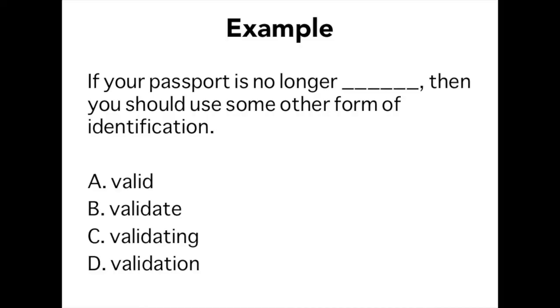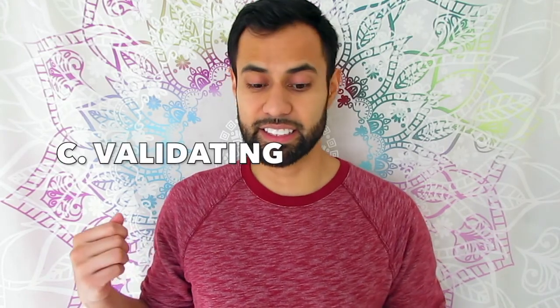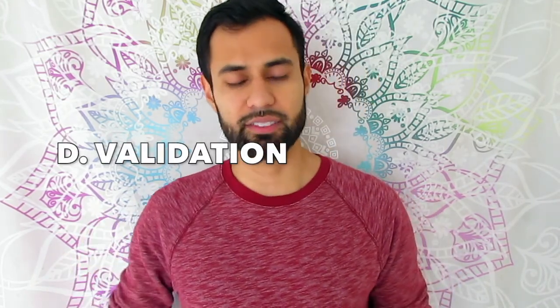Alright, so the incomplete sentences, these are basically multiple choice grammar questions. There are many different types of these questions, but today we are looking at word form questions. So let's start with our first example. If your passport is no longer blank, then you should use some other form of identification. Is the answer A, valid, B, validate, C, validating, or D, validation?